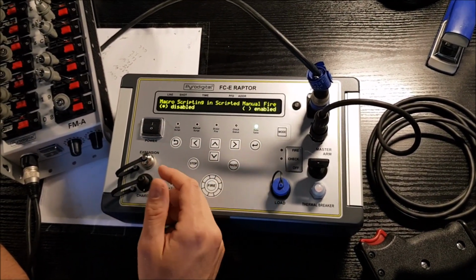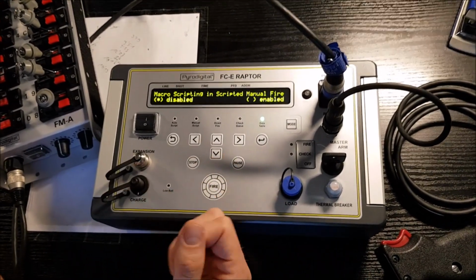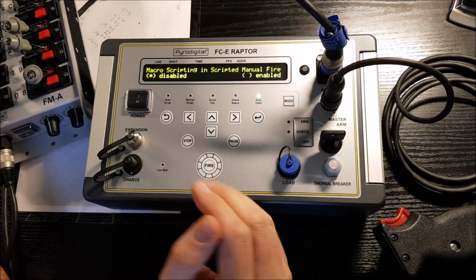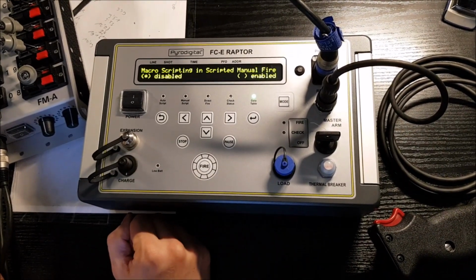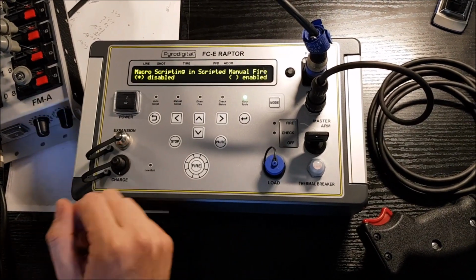And then finally, the macros. Do you want to make use of macro scripting, or do you not want to make use of macro scripting? I will not go deep into this here in this video. There are other tutorial videos for the FCA where you can learn how to script macros.